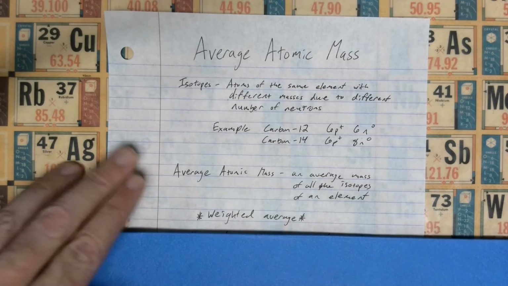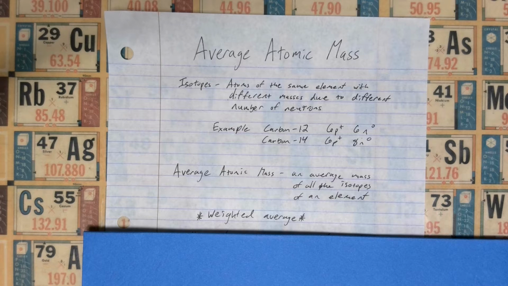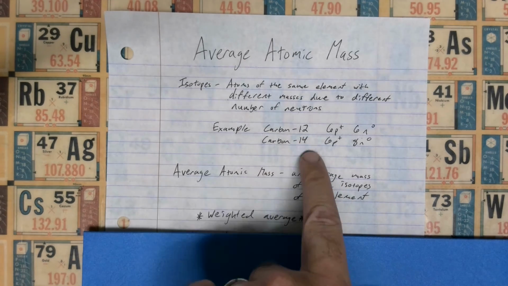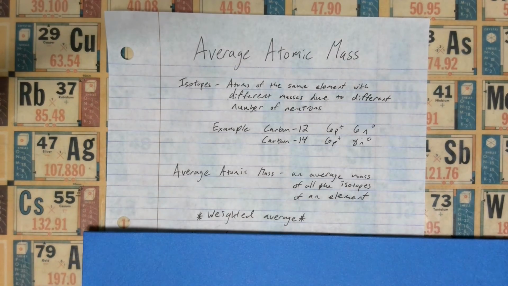So this is a weighted average. It's different than a normal average. In a normal average, like in math class, you would add all the numbers up and divide by how many you have. The average atomic mass is actually a weighted average because the different isotopes have different abundances in nature. So it's not necessarily a 50-50 split if something had 2 isotopes, or the same amount of each isotope in a sample. It's going to be a weighted average.